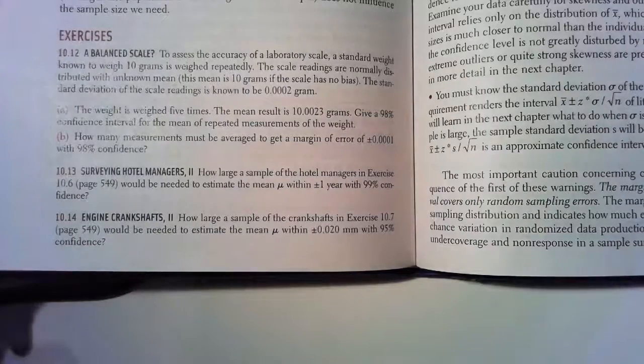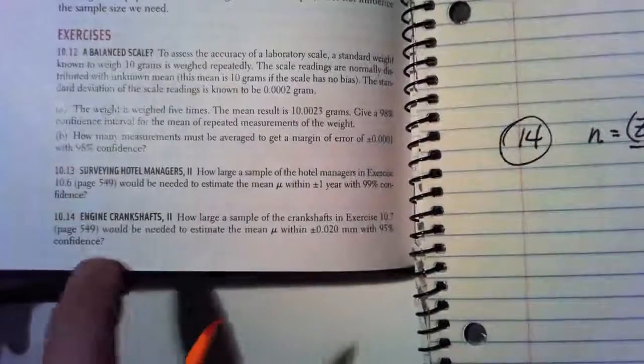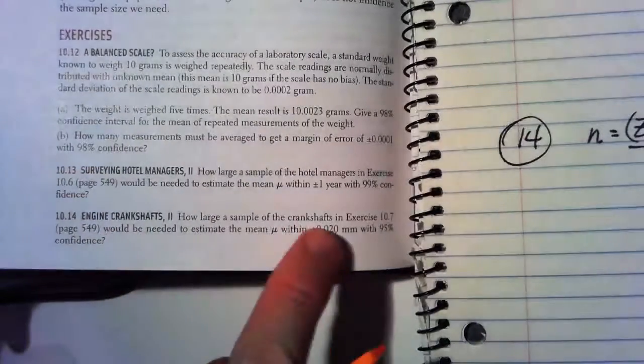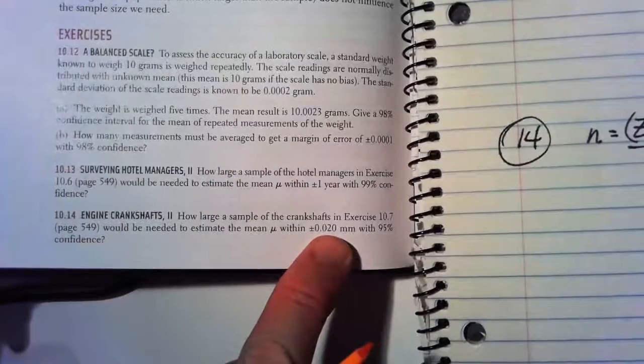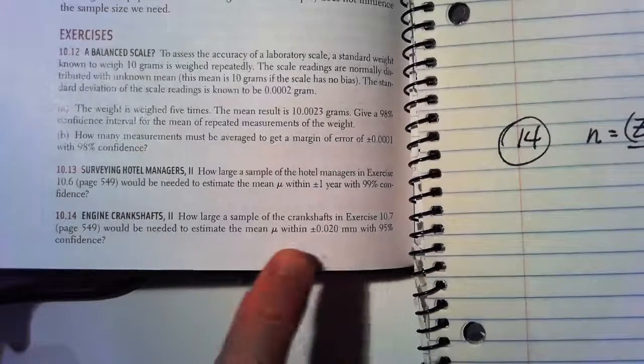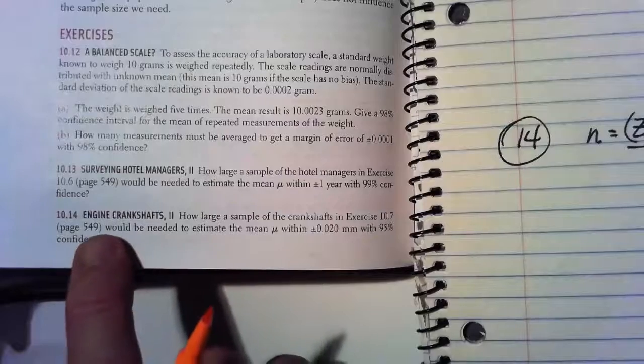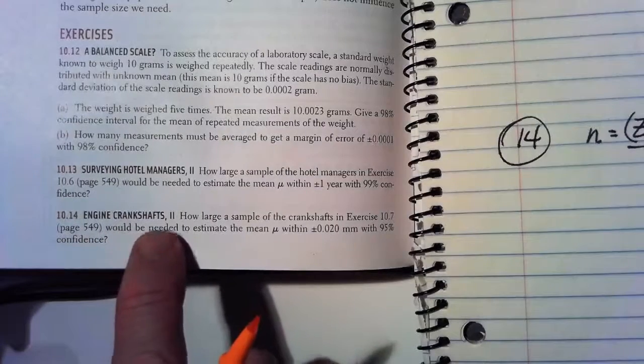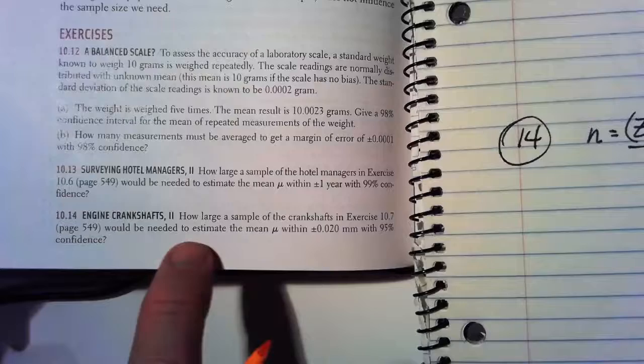For number 14, this is very similar to 12, so I won't spend a lot of time on it. They're asking about engine crankshafts. They have a desired margin of error. It doesn't actually say margin of error here, so maybe that's the trickiest thing about 14, is getting used to different ways of phrasing it.